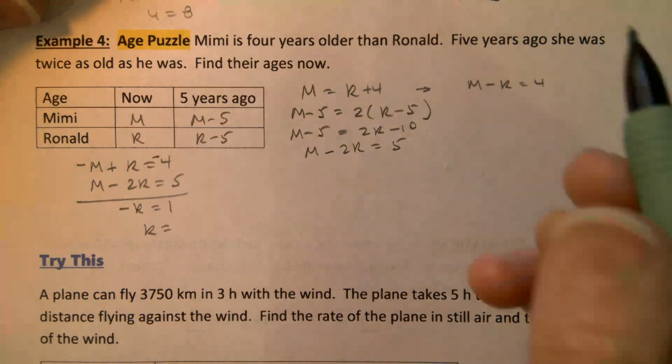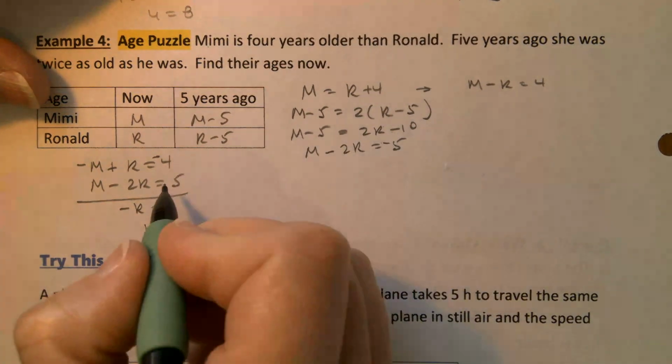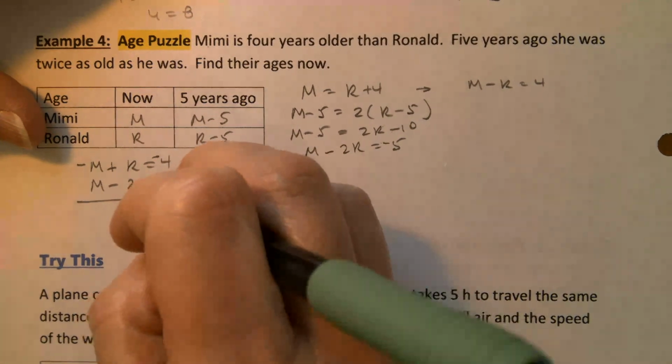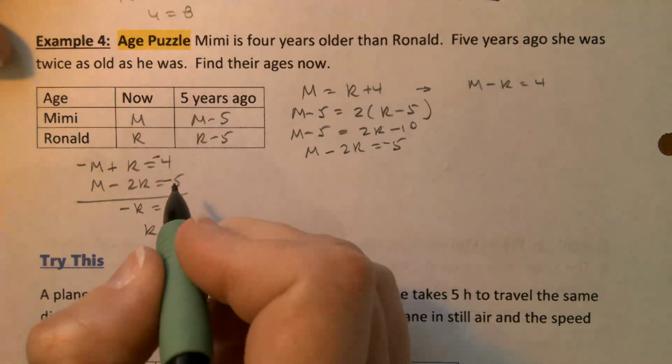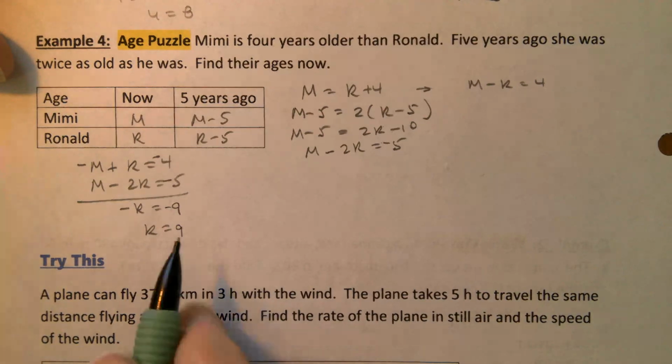Okay, I found my mistake. This should be a negative. Negative 10 plus 5 is negative 5. See, it's these signs. They get me every time. So this would be negative R equals negative 9. So R is equal to positive 9. That makes a little bit more sense.